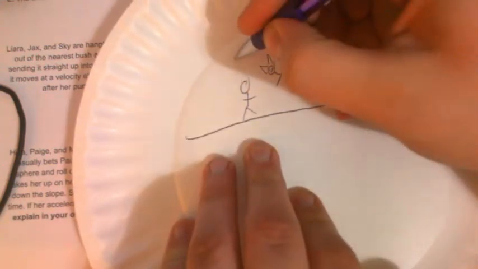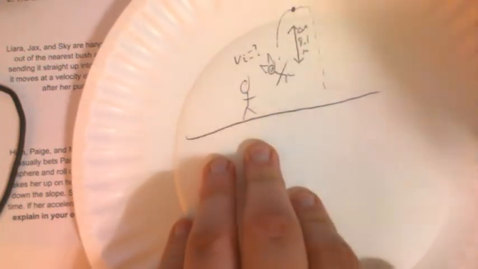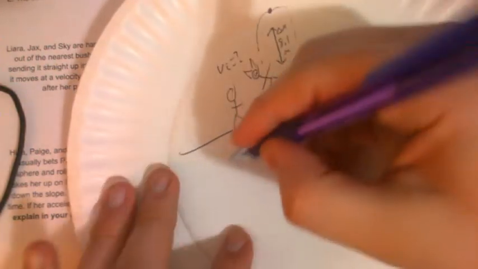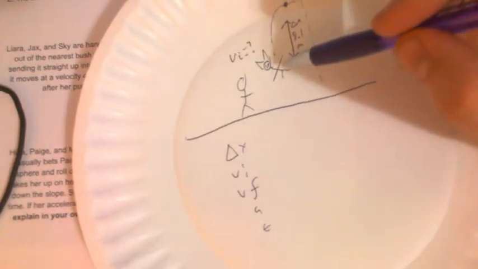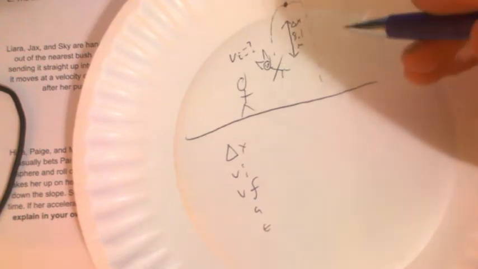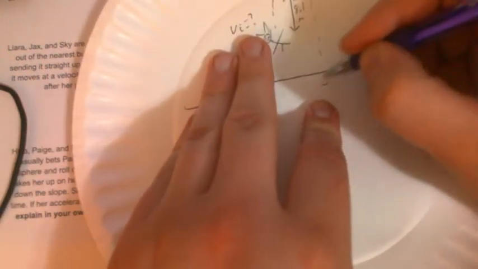There are a couple of other things we can think about. We want to find what speed it's moving at, our initial velocity, after Sky punches it. So let's go ahead and take a look. We have delta x, we have vi, we have vf, we have a, and we have t. First things first, notice we have two dimensions here. This thing is falling down, but we're moving up. So to be really quick, I'm going to say that the up direction is positive and the down direction is negative. Everything going up, we're going to call positive. Everything going down, we're going to call negative.